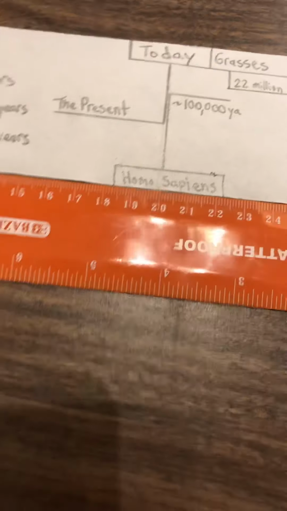And then what we do is we measure from the today point. I'm going to try and do this, move my meter stick around. So here we go.